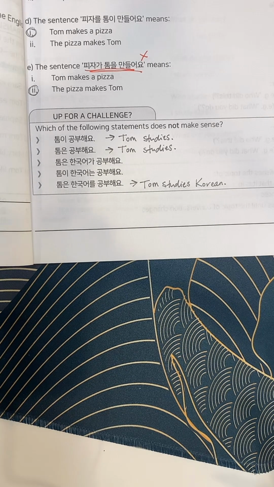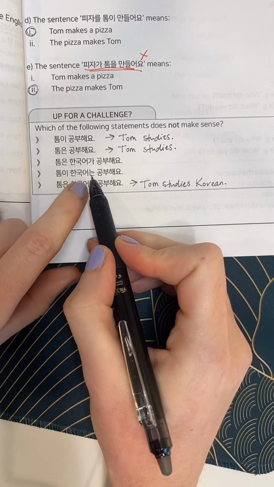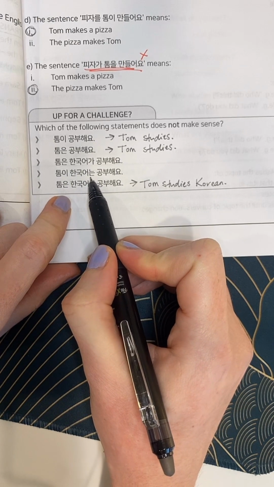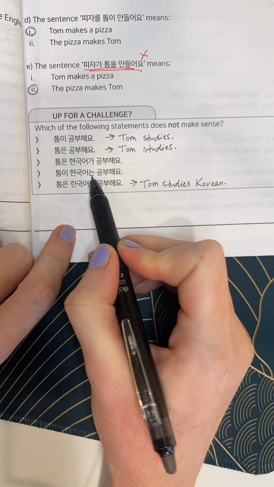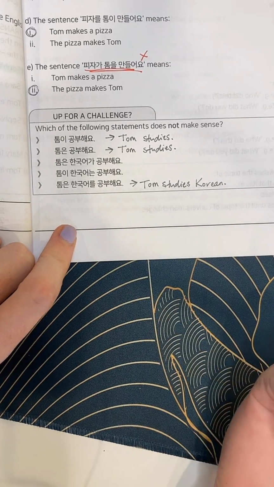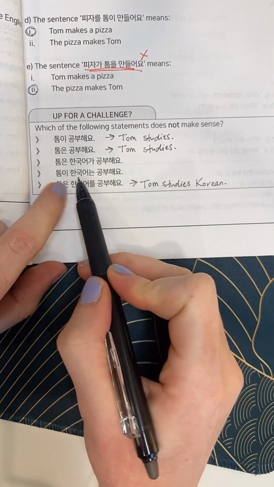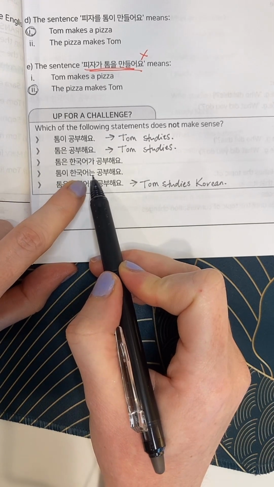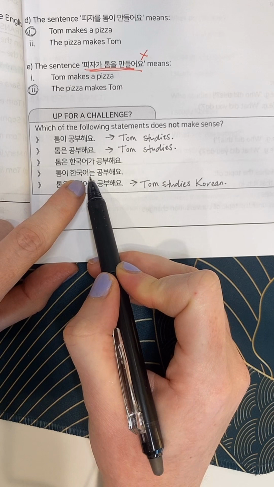You can use the topic particle to add emphasis to that noun, but underneath this topic particle, it's still the object of the sentence, because this topic particle can be attached to both subjects and objects. So Tom is the subject, Korean is the object and the topic, but it's also secretly still the object.